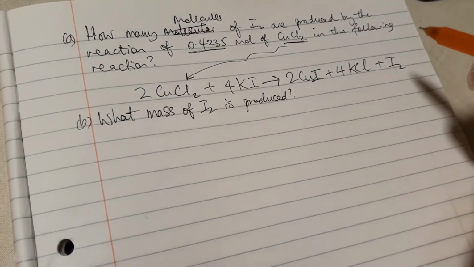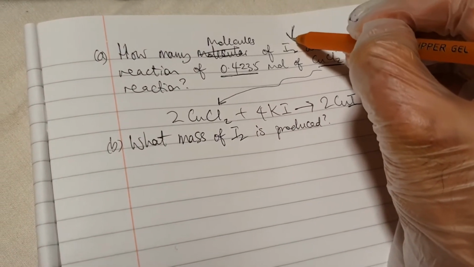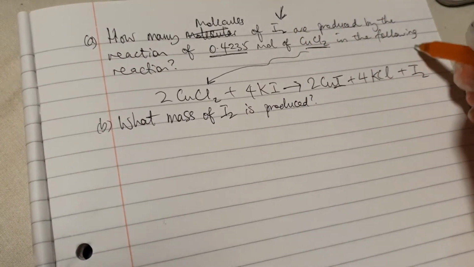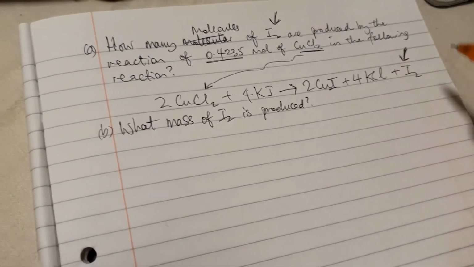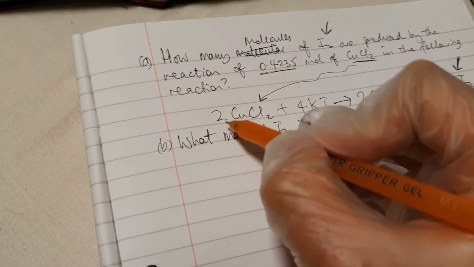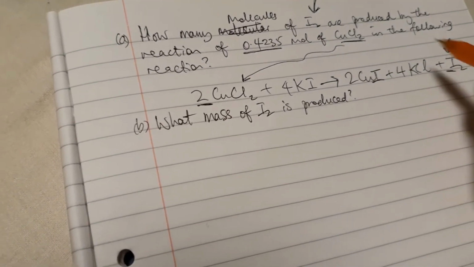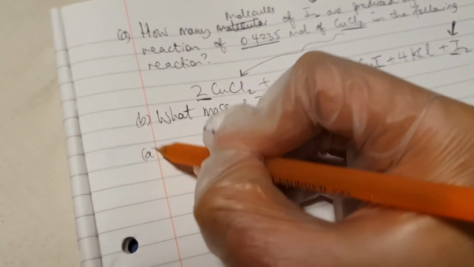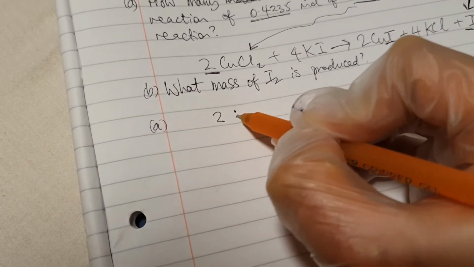And the question is asking about how many molecules of I2. So I2, where is that in here? That's this one here, isn't it? Now, if you look at the numbers in front, so that's 2, and that is 1, imaginary 1. So, do part A. So, can you see 2 to 1?